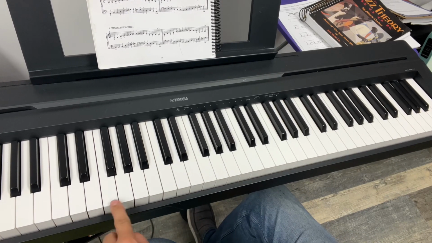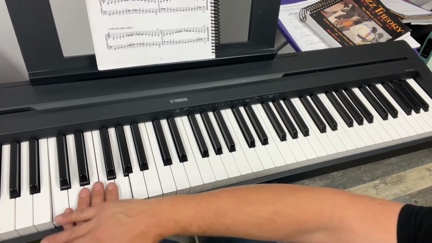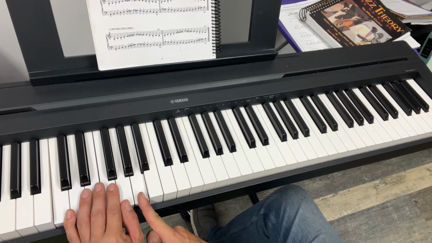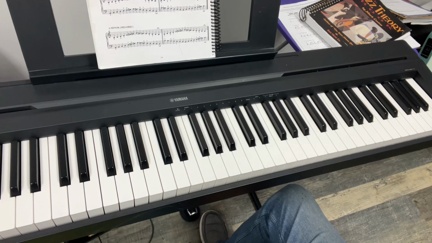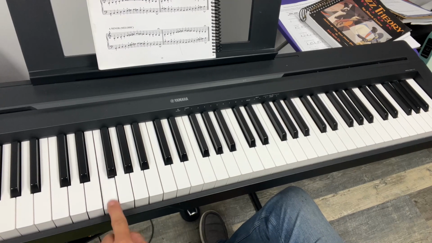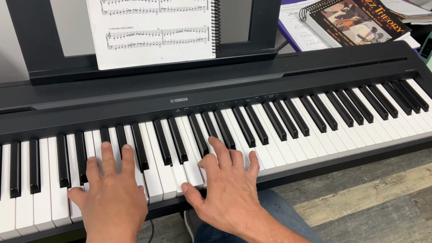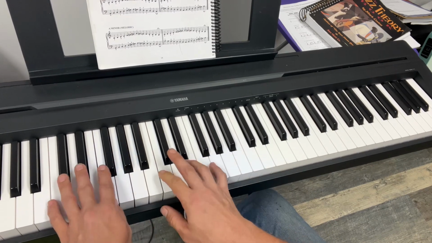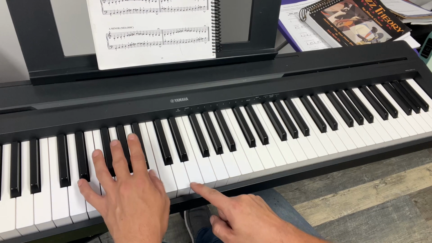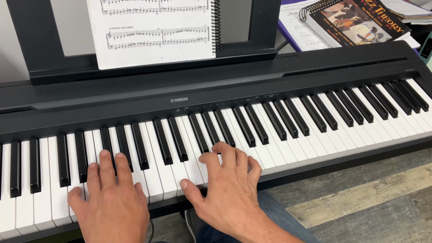C, D, E, F, G, A. 5 notes, and then the 6th one has all the same notes as the key you're in. So if we're in the key of F, F, G, A, B flat, C, D, all the notes in D minor are all the same notes in the key of F. You would have to play that B flat for D minor to sound perfectly square.